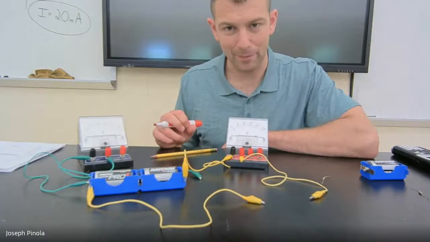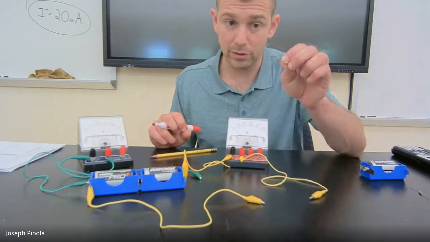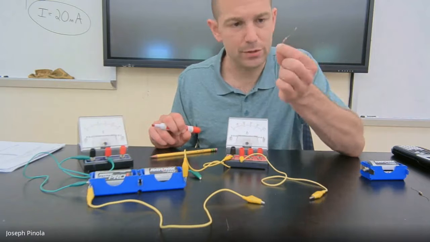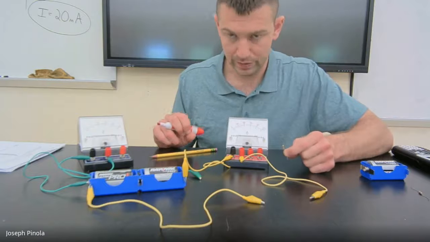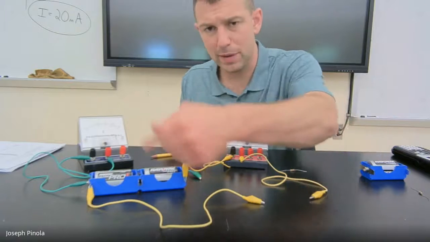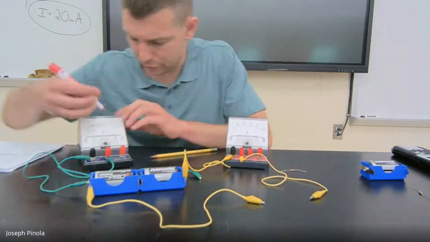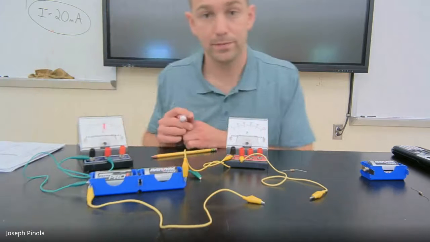Welcome back to the lab, where we're going to test the calculation we just did. Here is our resistor. We found that it has a resistance of 150 ohms using the resistor color code chart. And here's my ammeter and voltmeter. Remember, we're only using 2 batteries this time, so our voltage should come out to approximately 3 volts.